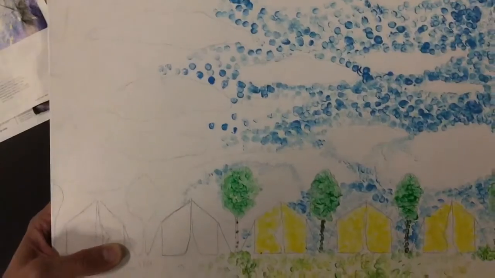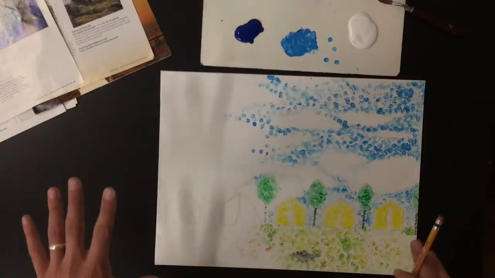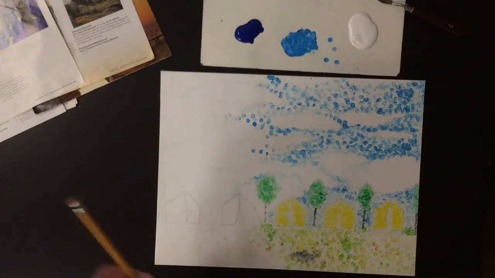Okay, so today our goal is to get our drawing onto our board. That is our main goal. We will not paint yet, but go ahead and get excited for painting and creating pointillism on our painting.